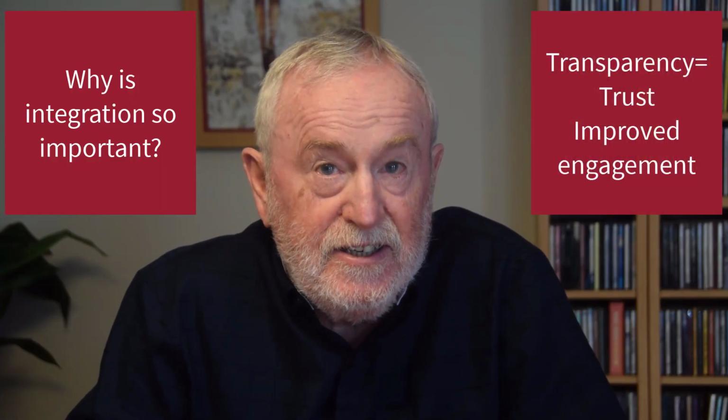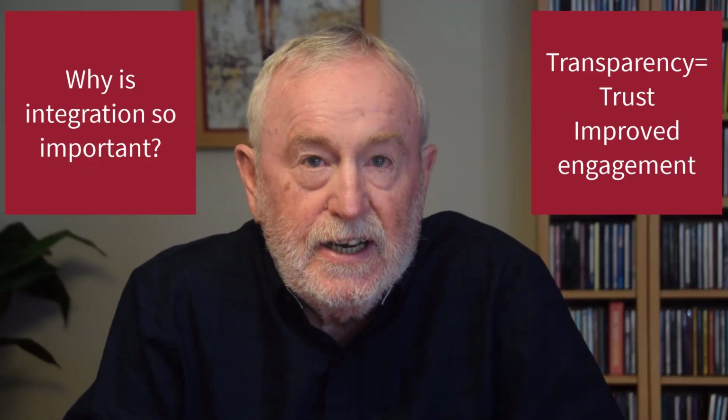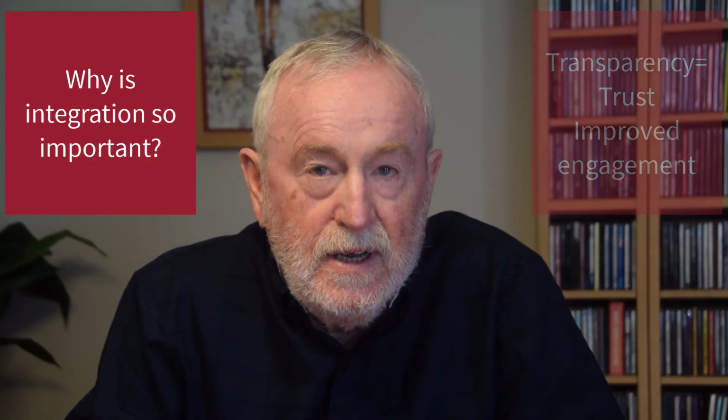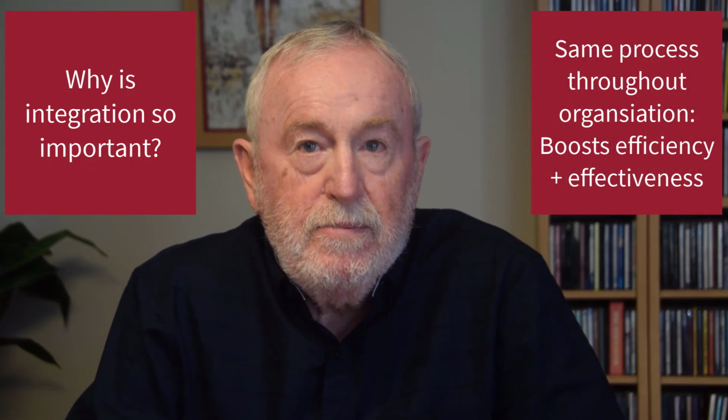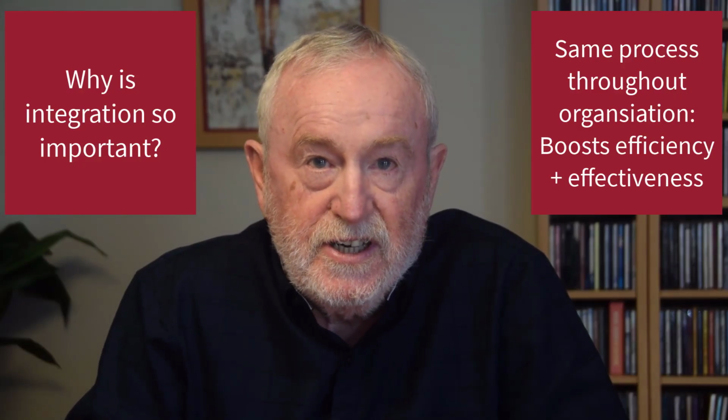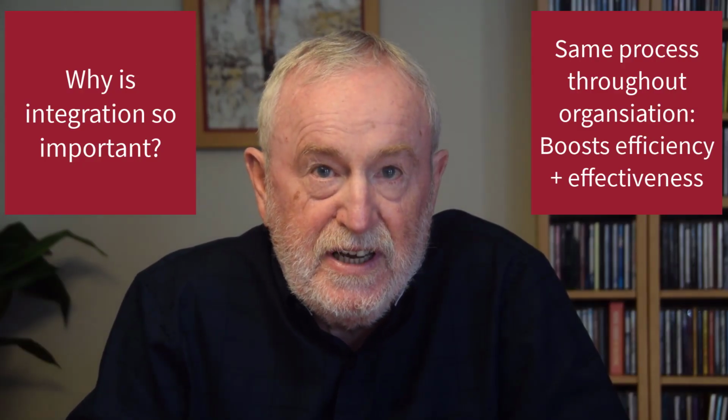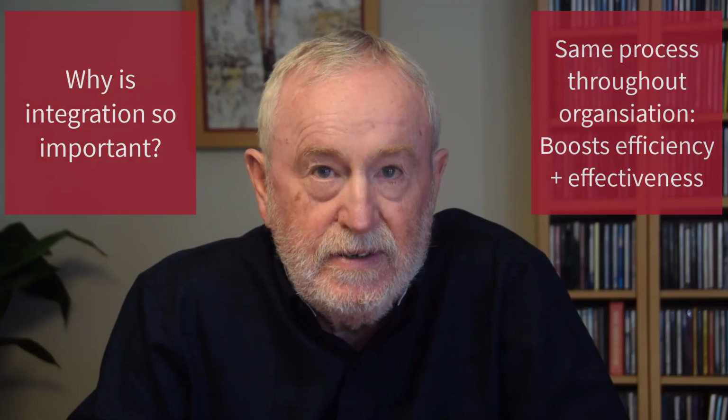Ever considered why integration is so crucial? One important feature is that it enables transparency. That in turn engenders trust and increased engagement amongst stakeholders. Integration also enables the same process to be applied across an organisation, which boosts efficiency and effectiveness.